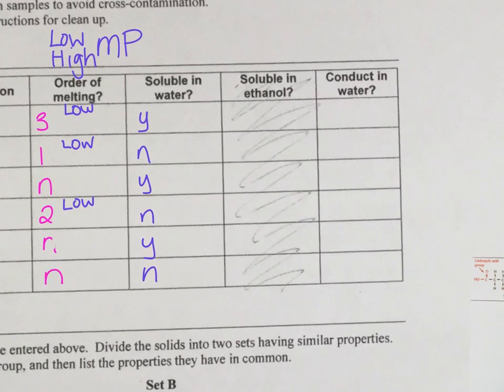So for conductivity in water, what we're asking ourselves is, is it an electrolyte? And I do want you to write this word above it: electrolyte. An electrolyte you guys have heard of in Gatorade, hopefully, or Pedialyte, any of those. Those have ions, so they're able to conduct electricity, and it's something that your body actually also needs. We'll go into that in a minute. But we're asking if it conducts in water. If it does, it is an electrolyte. So I'm going to try and use those words.